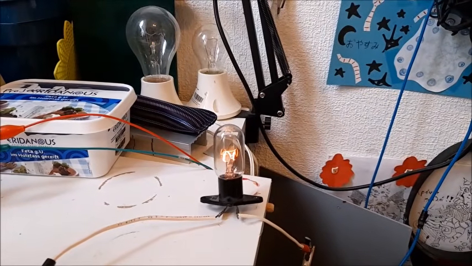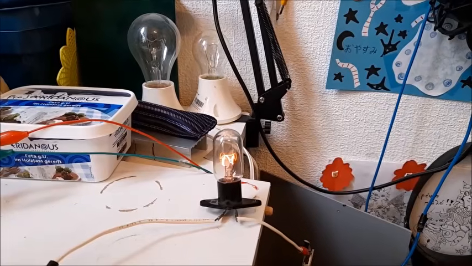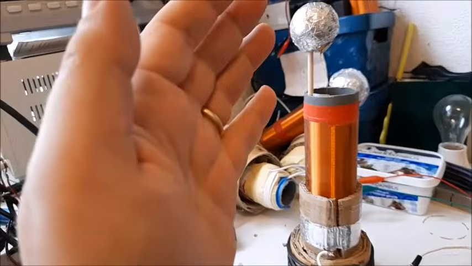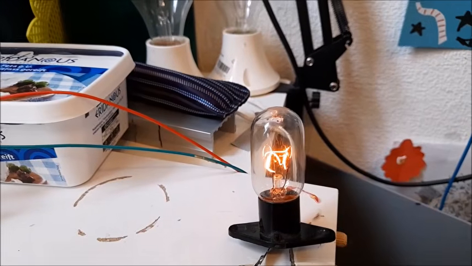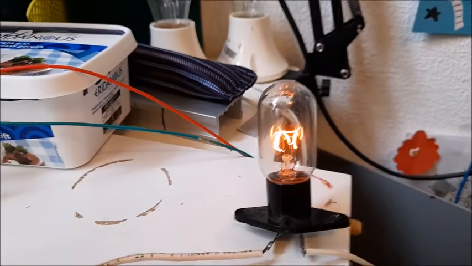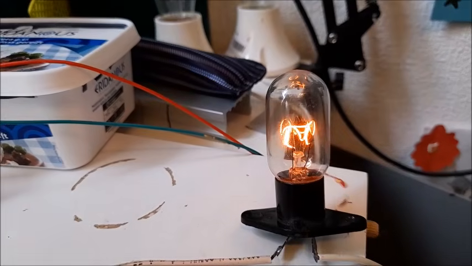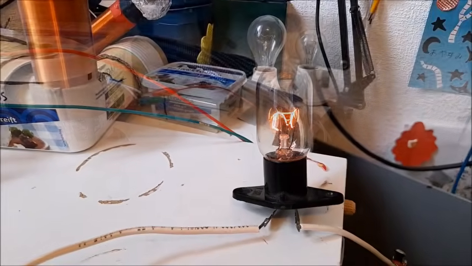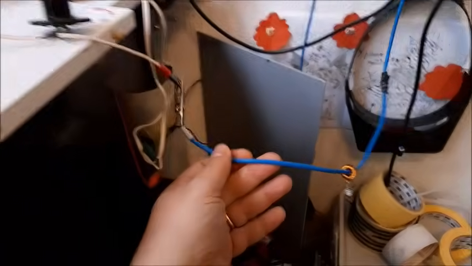And if, for any reason, I disturb the resonance with my hand, the bulb lights up better. That means that we have electrons moving to the ground.